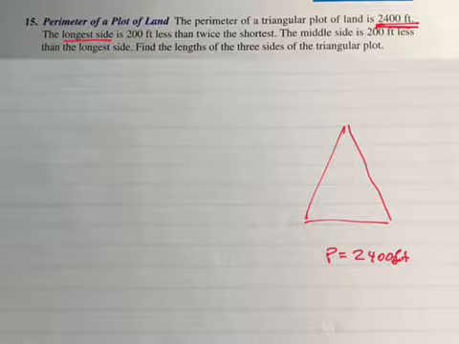Our triangle doesn't look like that, but let's make it look like that a little bit. Could I possibly divide that by 3? No, don't do that, because that's assuming that they're equal sides. But then I was going to add 200 to the longer side. Okay, you're thinking critically about it, which is good. But this problem, I'll show you the better way to do it.